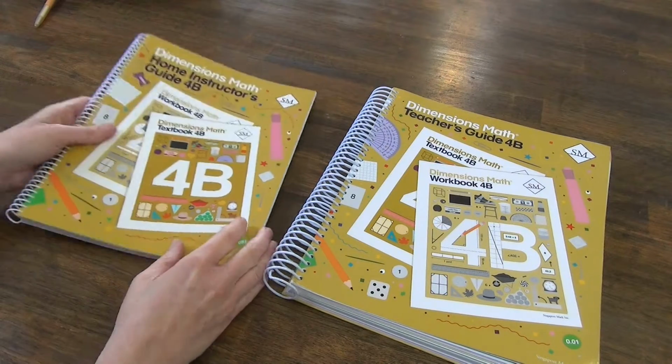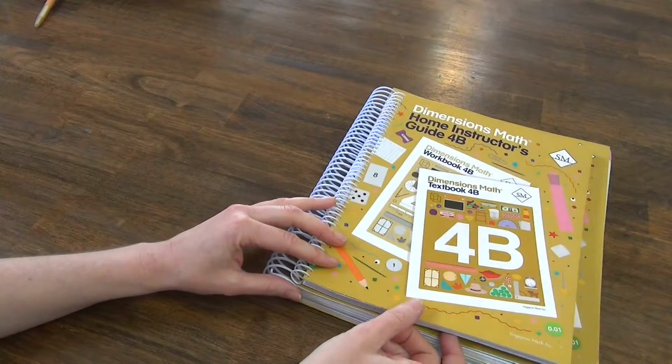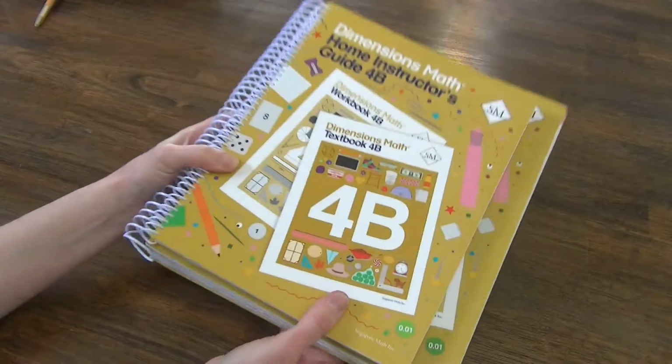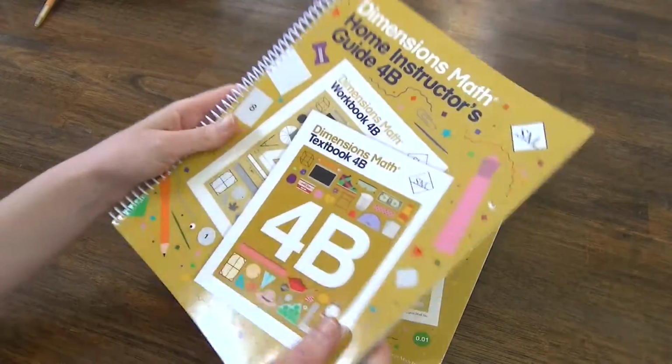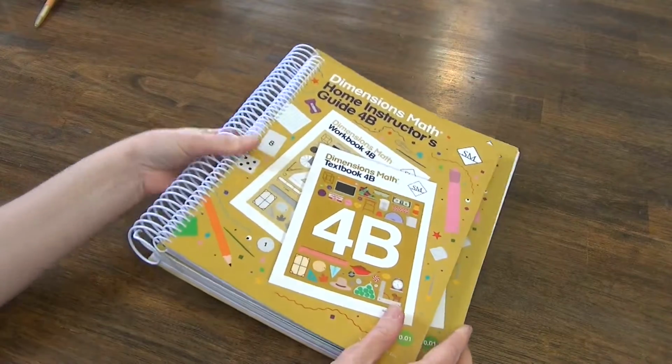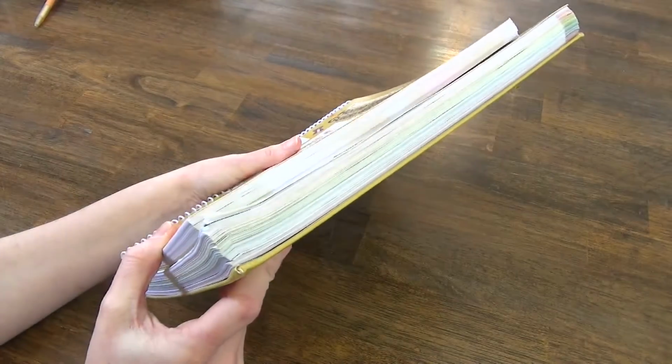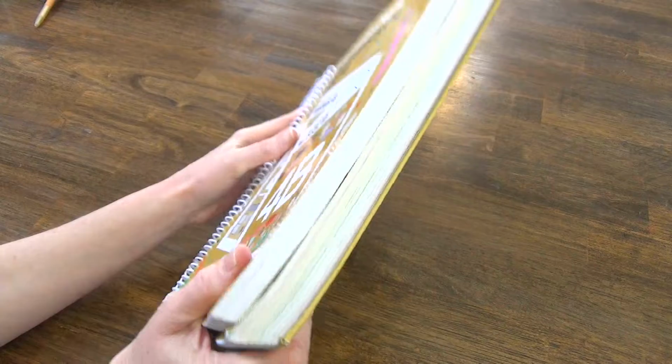Now, one of the biggest factors for the Home Instructor's Guide is the size. I mean, I love the size of the Home Instructor's Guide. I love how small it is and how easy it is to put on my homeschool cart or honestly do anything with. You can see it is a ginormous difference in size.